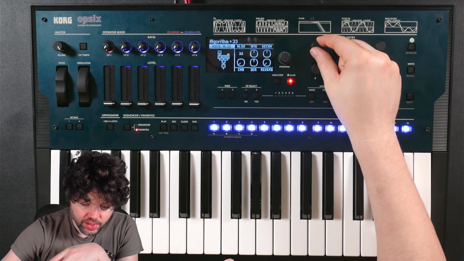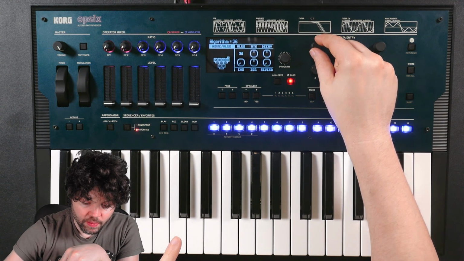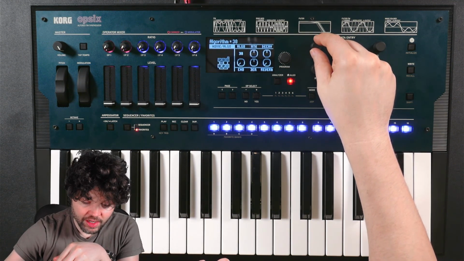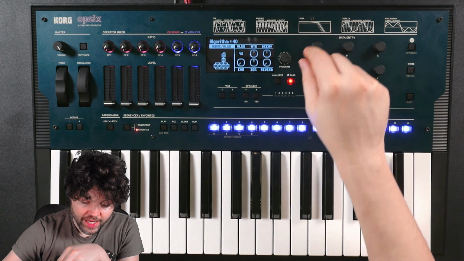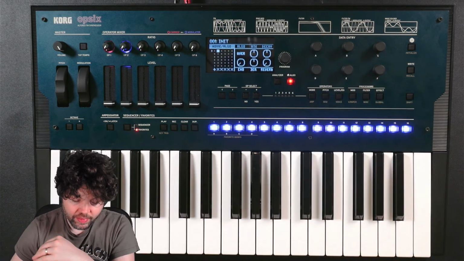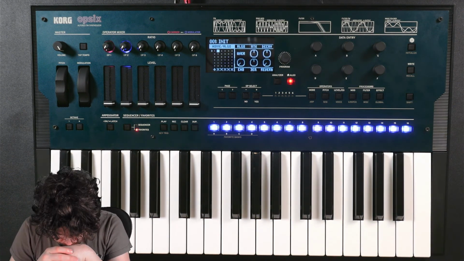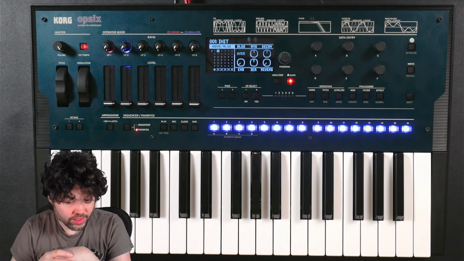On the Opsix, there are a set of other fixed algorithms which got added on top of those. So the first 32 are the DX7 algorithms. The next 8 are Opsix specific algorithms, but the 41st algorithm is actually the user algorithm.